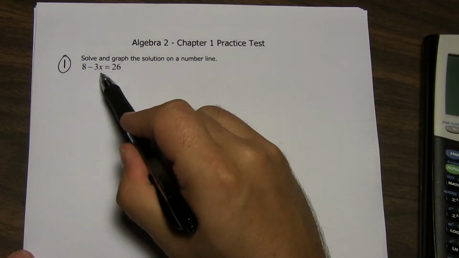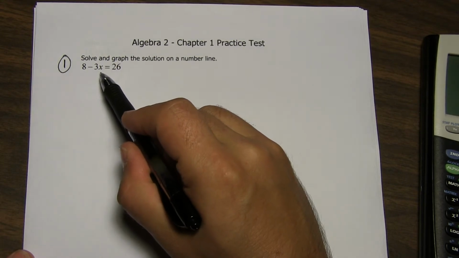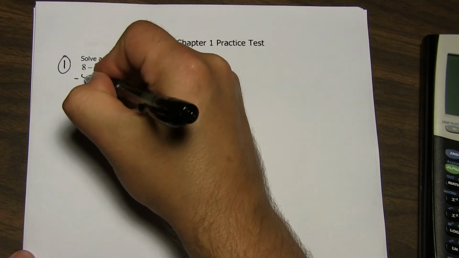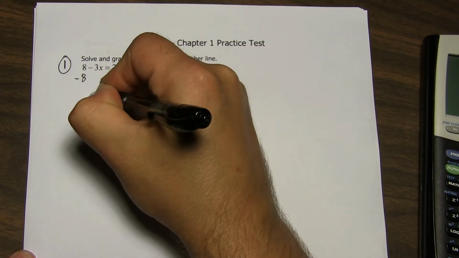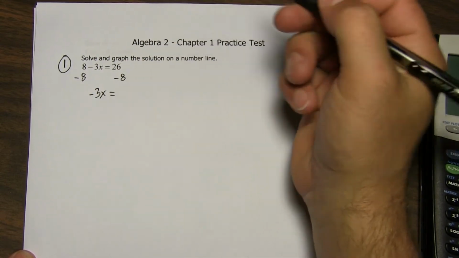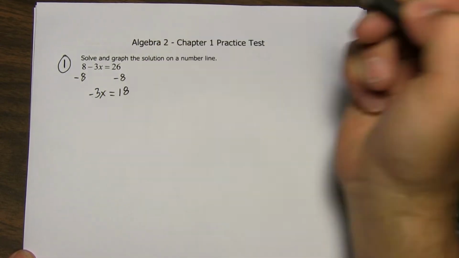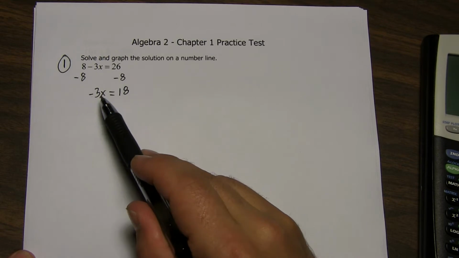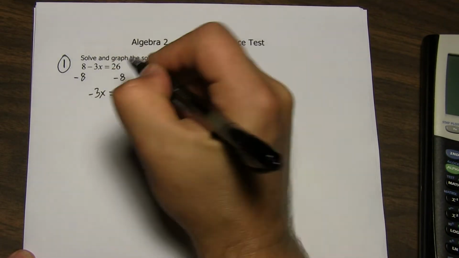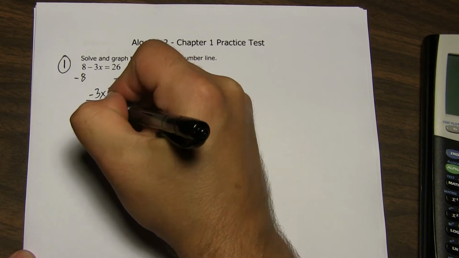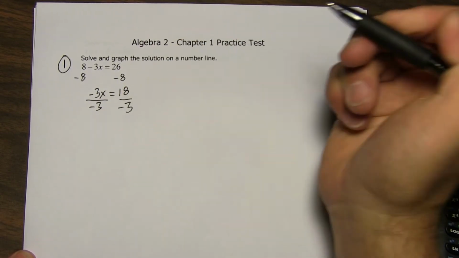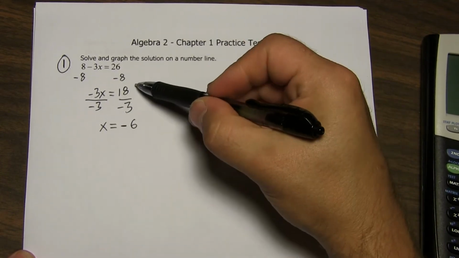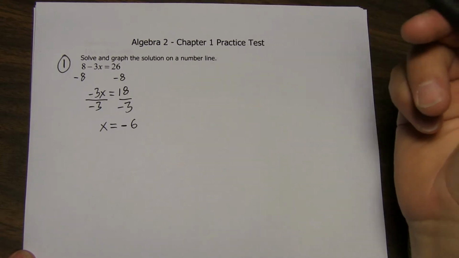So we're trying to solve for this variable x. We have to get it all by itself. Right now, I see there's this 8 on the same side. So if we subtract the 8 off of each side, we're left with negative 3x equals 18. And x still isn't by itself. Right now there's a negative 3 times the variable x. So to unmultiply that negative 3, we would divide both sides by negative 3. And we end up with x equals negative 6, since 18 divided by negative 3 is negative 6.